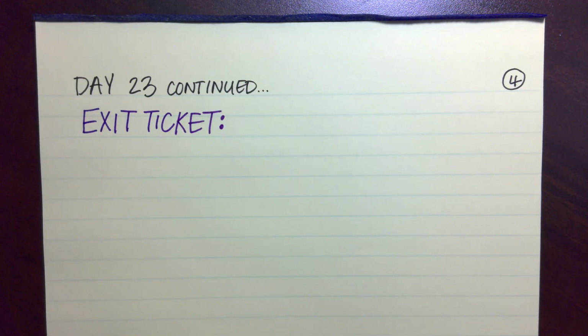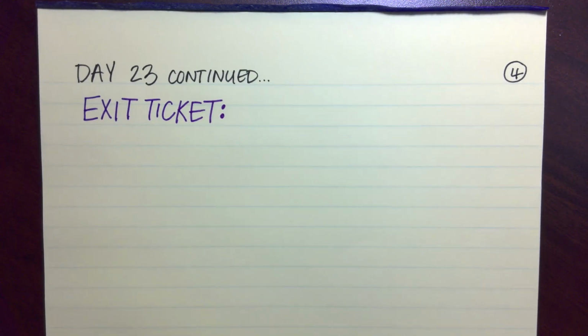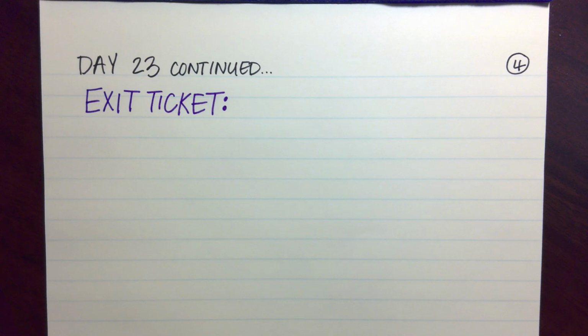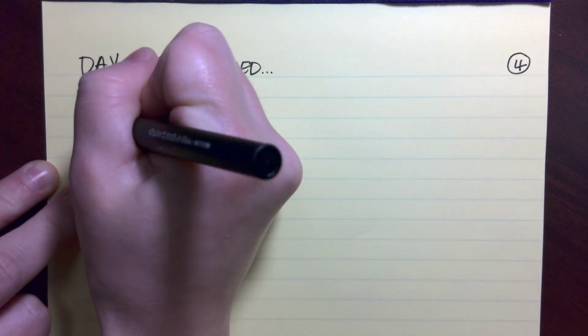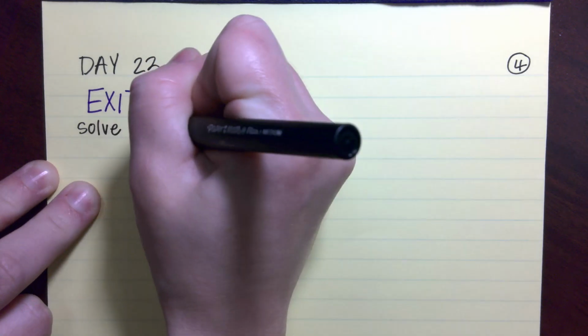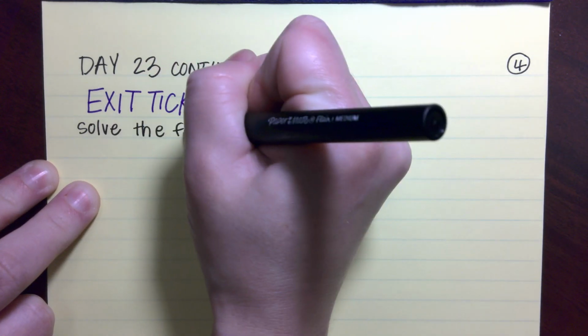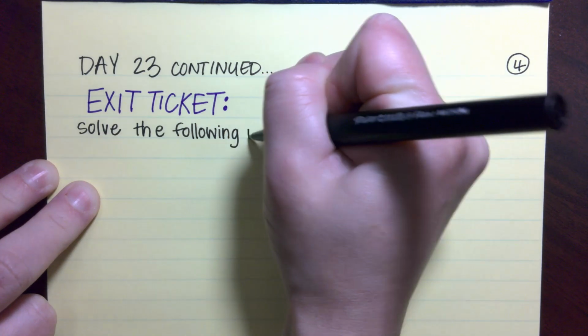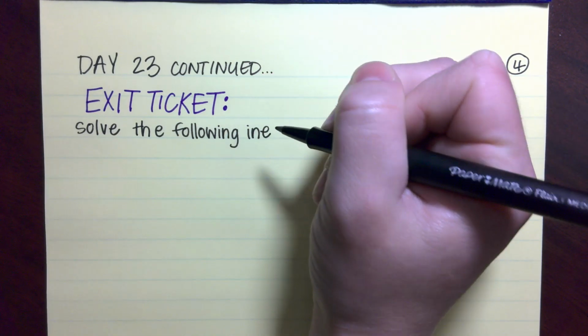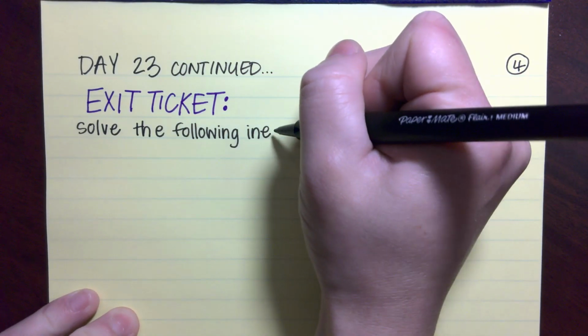Okay. I'm going to give you 2 problems to solve. So solve the following inequalities. Yes, if you want sticky notes, guys, you are welcome to them.